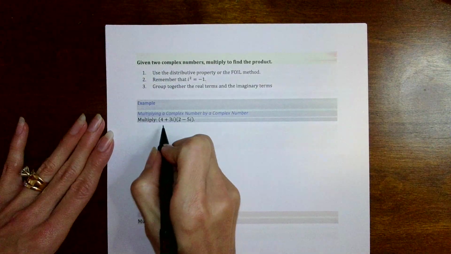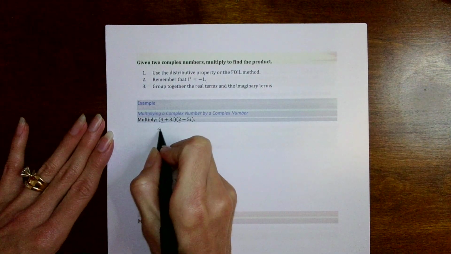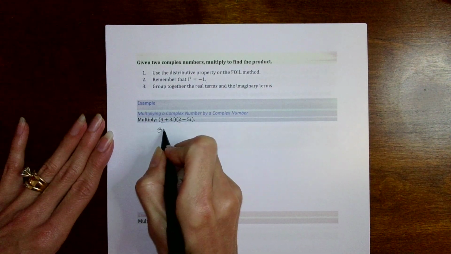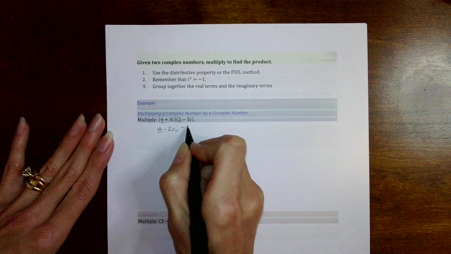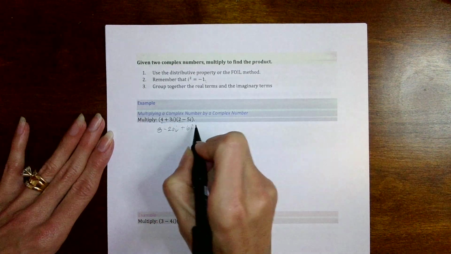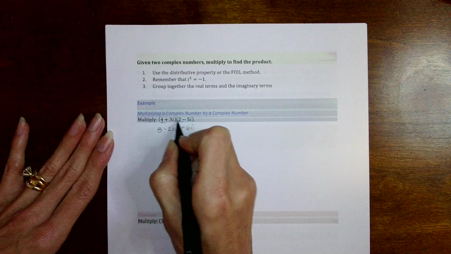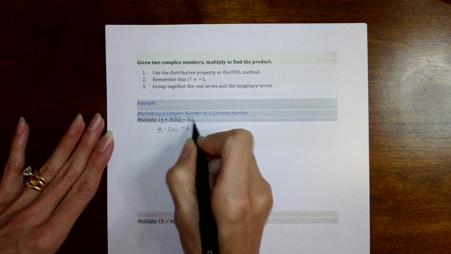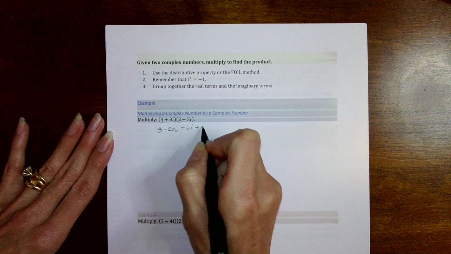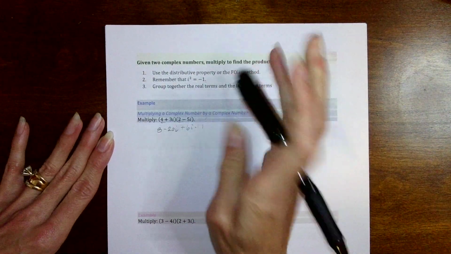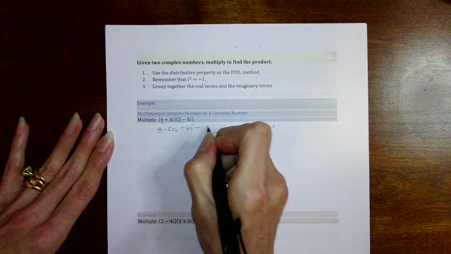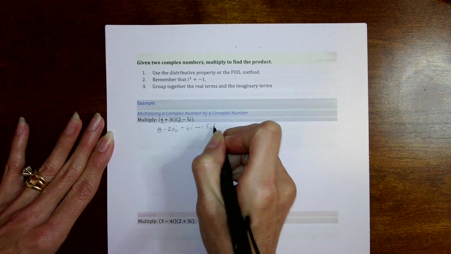So remember, first, 4 times 2 is 8. Outer, that's -20i. The inner gives me 6i, and the last, oh no, that's a negative 15i squared.